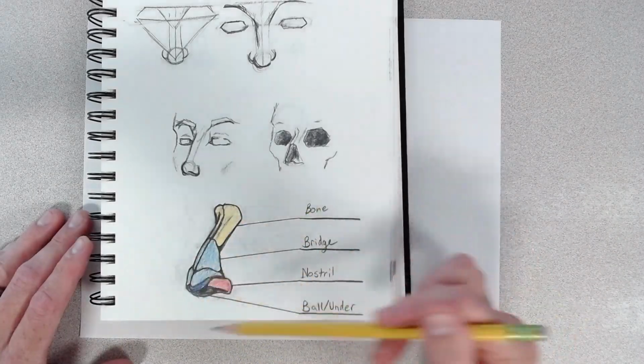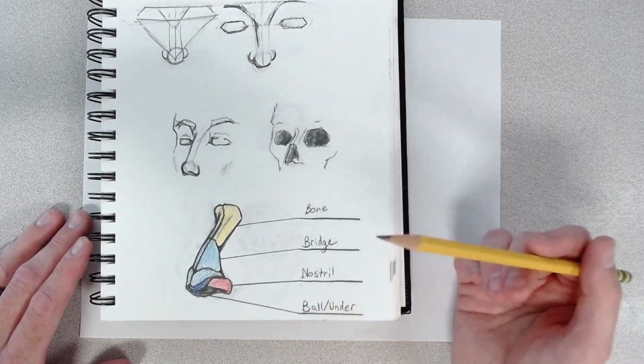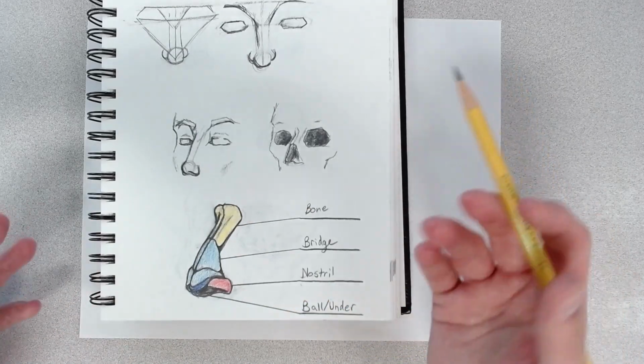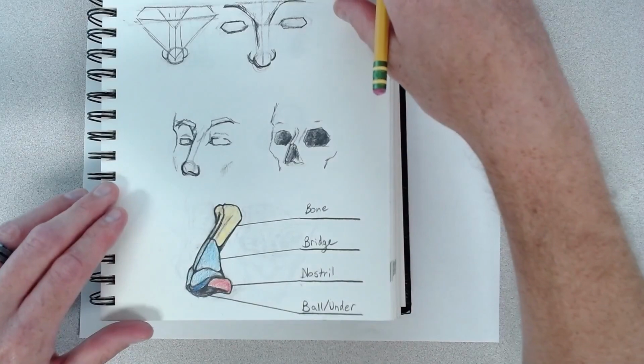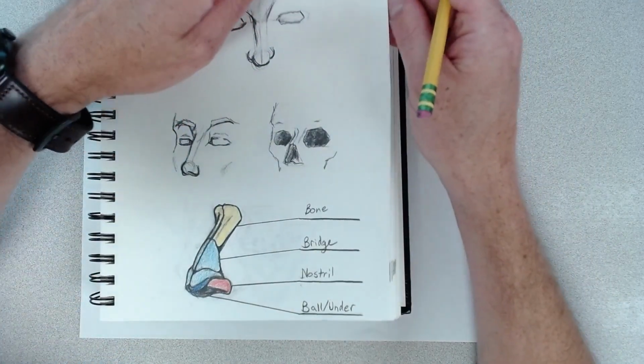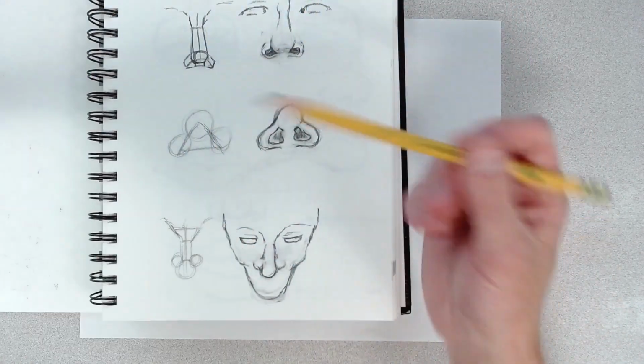All of this can be simplified into 3 simple circles. And that's pretty much it. If you're looking at it from underneath, then it would be simplified even further into just basically a triangle.